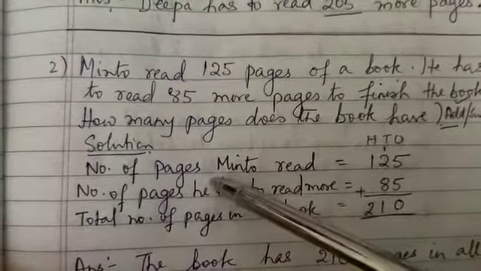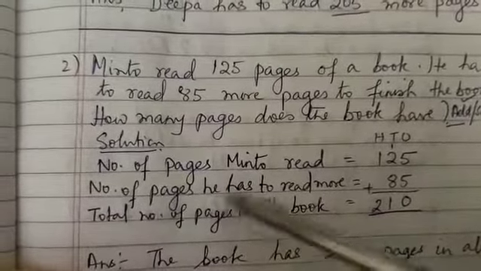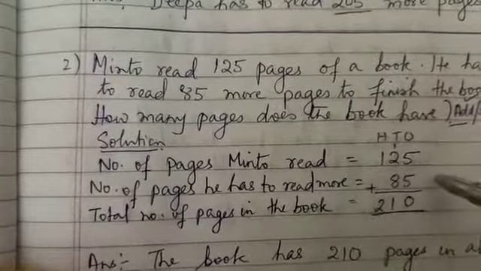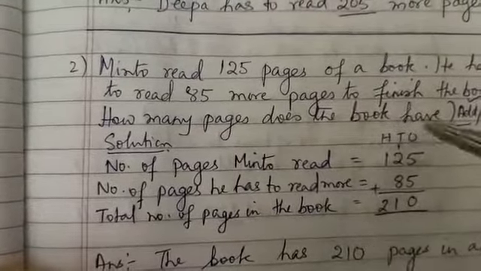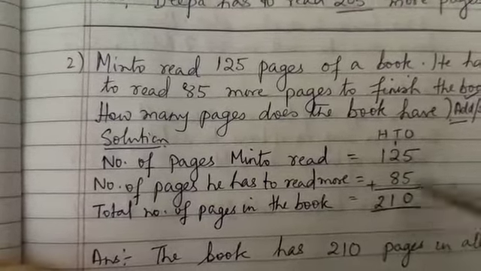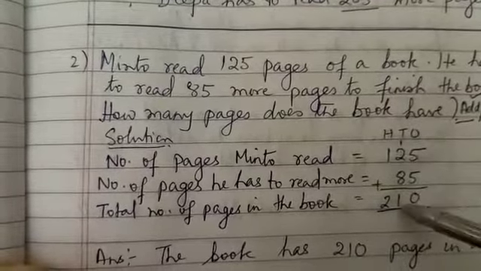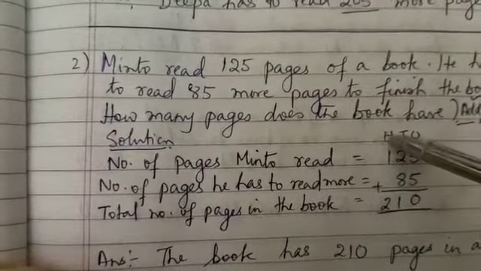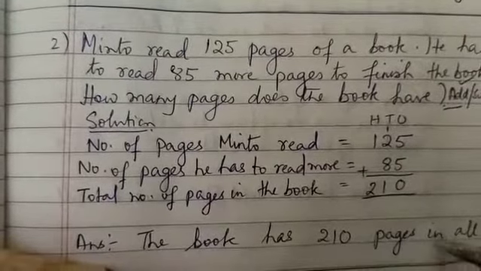Solution. Number of pages Mintu read, 125. Number of pages he has to read more, 85. So total number of pages in the book, 125 plus 85. 5 plus 5, 10. 0 carry over 1. 1 plus 2, 3, plus 8, 11. Carry over 1. 1 plus 1, 2. So the book has 210 pages in all.